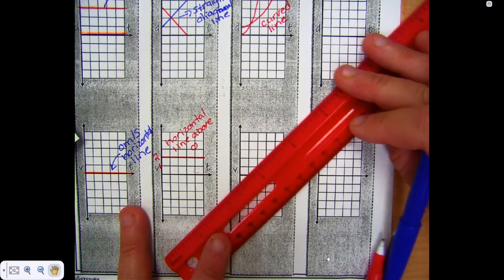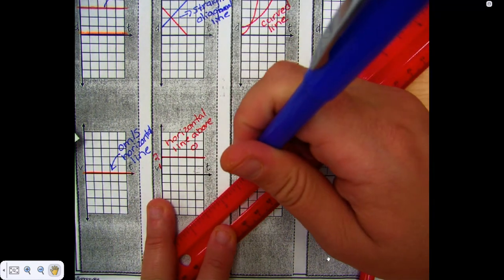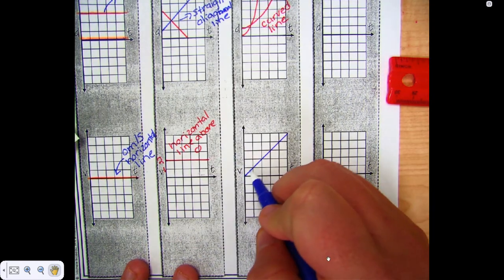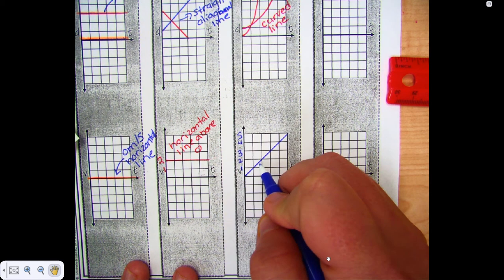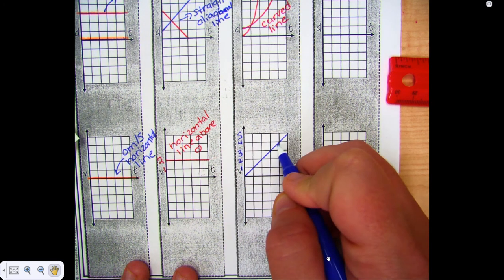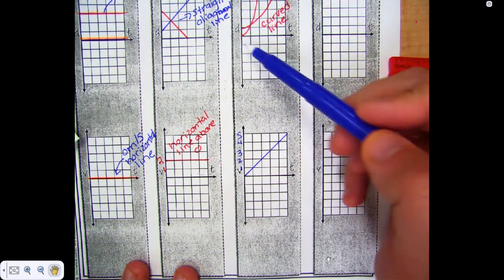On a velocity time graph, how do you know if it's getting faster? Well, I would have a straight diagonal line. Notice my velocity is increasing. If my velocity is increasing, 1, 2, 3, 4, 5, I'm getting faster. 1 meter per second, 2 meters per second, 3, 4, 5 meters per second. So that is the difference. On a distance time graph, you have curved lines. On a velocity time graph, it's a straight line.